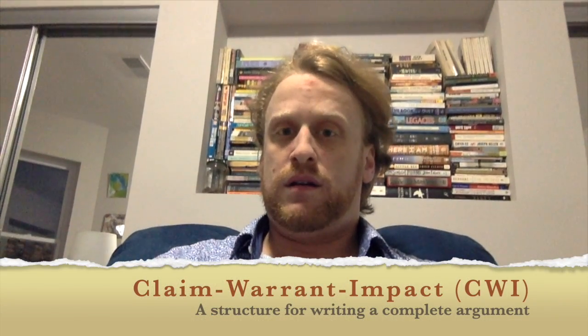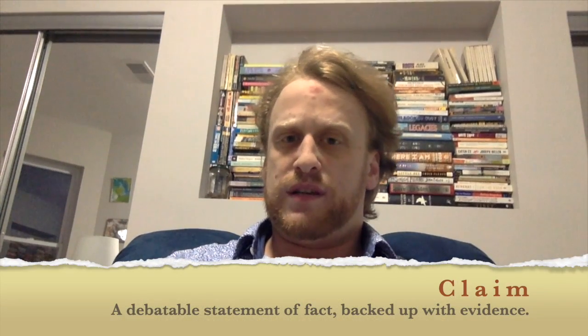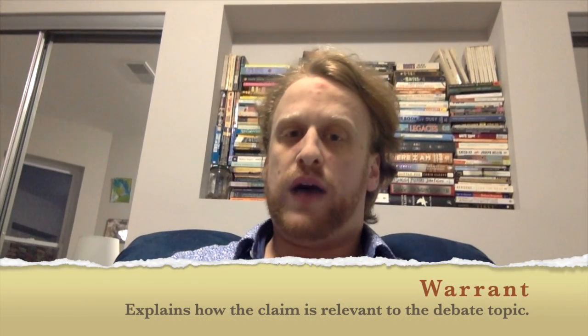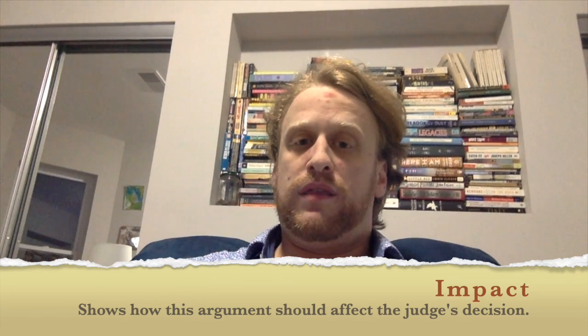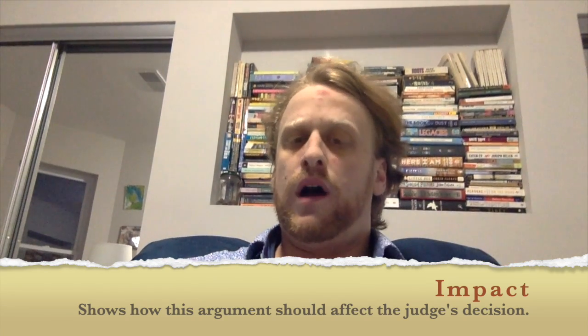We also learned about how to form a complete argument. And we did that using a structure called claim, warrant, impact. So you make a claim, which is a debatable statement of fact. You back it up with evidence. And then in your warrant, you show how this claim is relevant to the debate. And then with your impact, you explain how this claim and this warrant are going to change the judge's decision making. What is the overall, the so what, the result, the weight of this argument? All right?